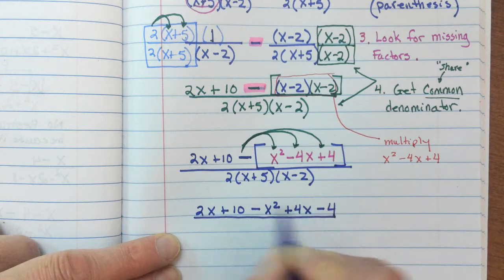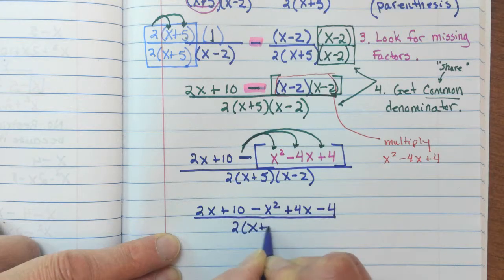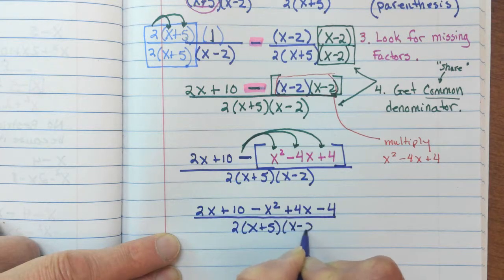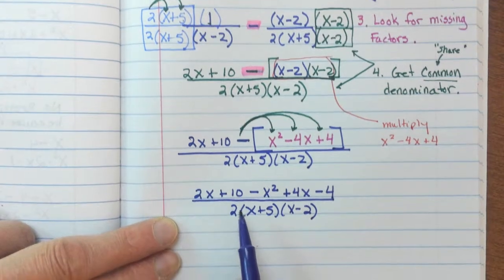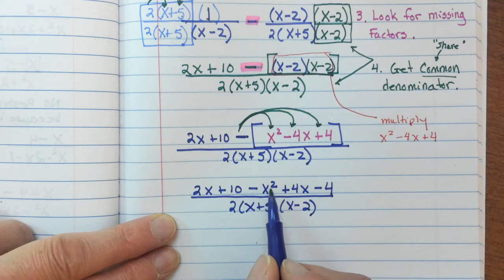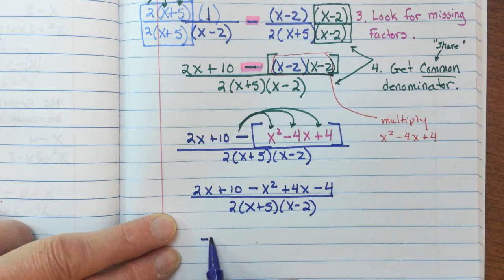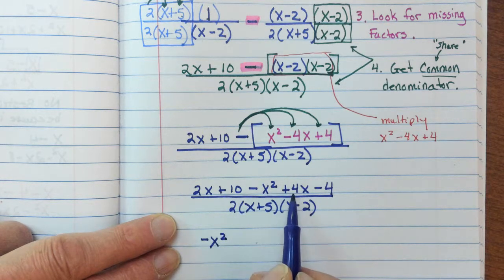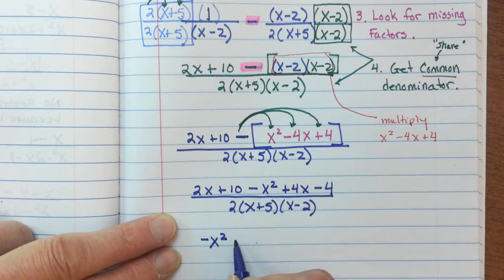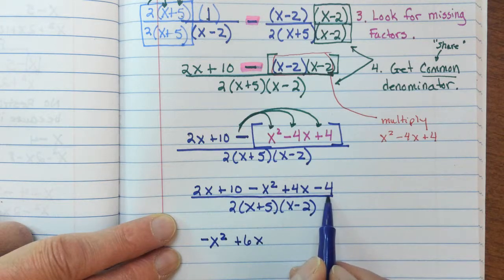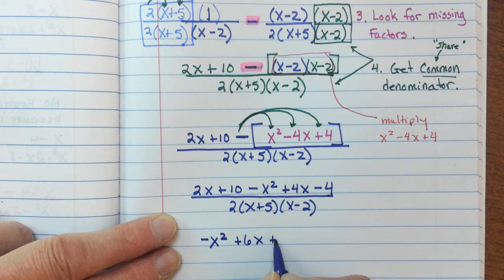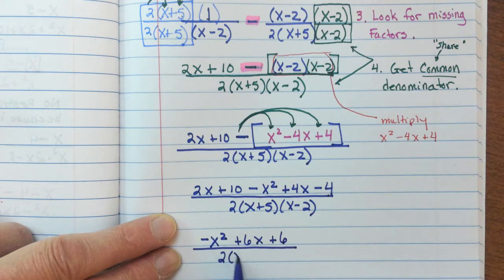And again, I'm going to leave my denominator factored. And now what I'm going to do is I'm going to combine like terms in the numerator. So I don't see any other x squared terms. So this first term is going to be negative x squared. Then what do I have? I have a 2x and a 4x. So that's going to give me a 6x. And then I have a 10 and a minus 4. So that's going to give me a 6. And then my denominator.